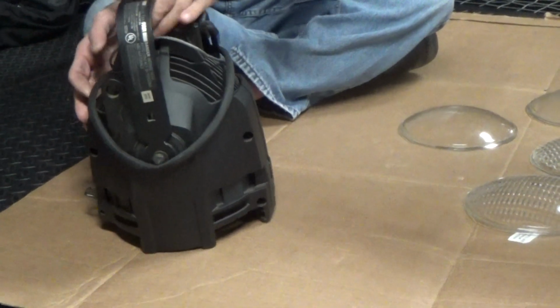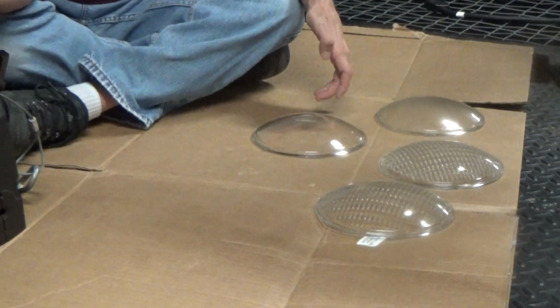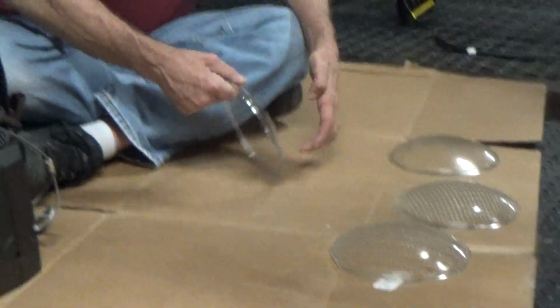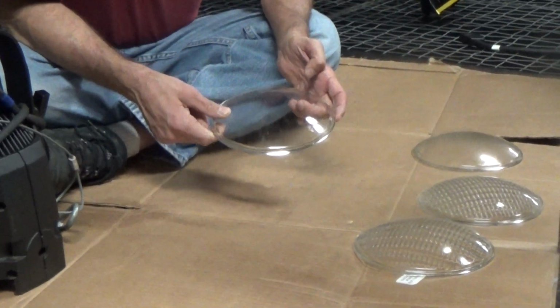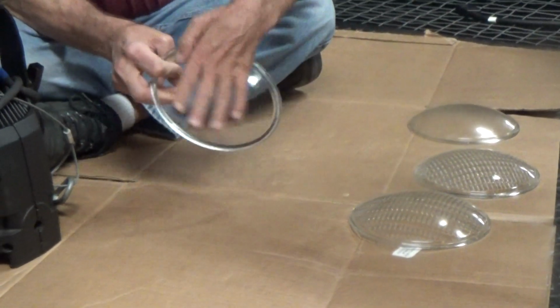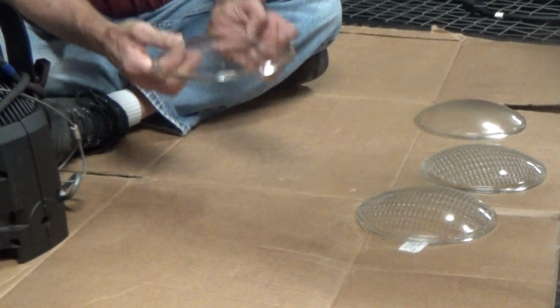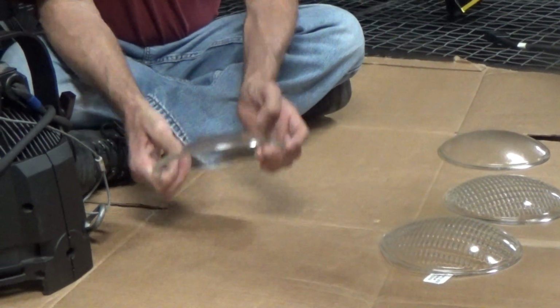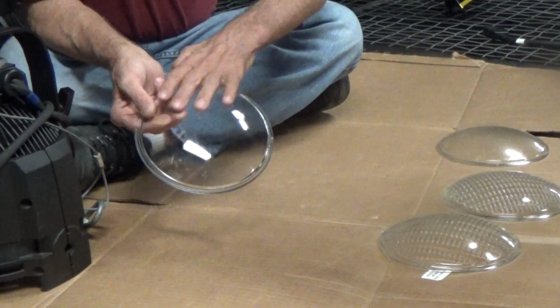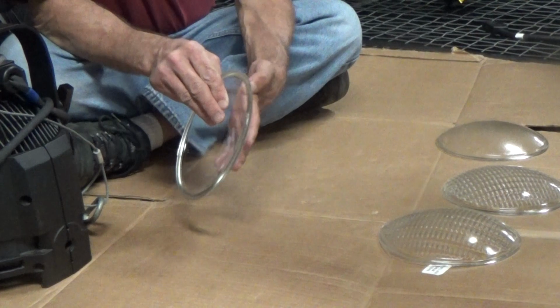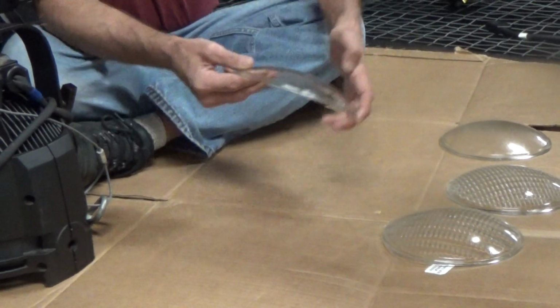So that's how you would focus and interact with that lens. Now, there are four kinds of lenses for this fixture. The first one is what they call a VNSP, or a very narrow spot. This is just clear glass. It's absolutely clear. It doesn't have any magnification properties. It is just a piece of clear glass. That's a very narrow spot.